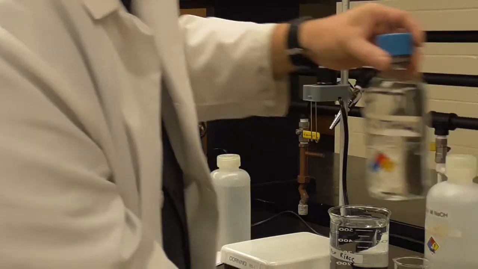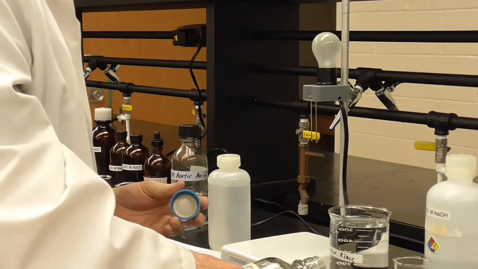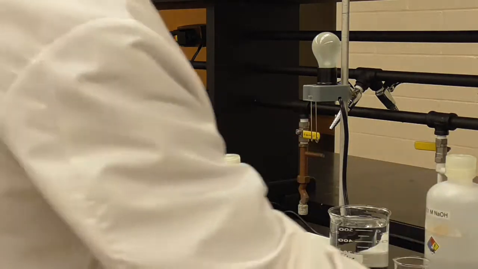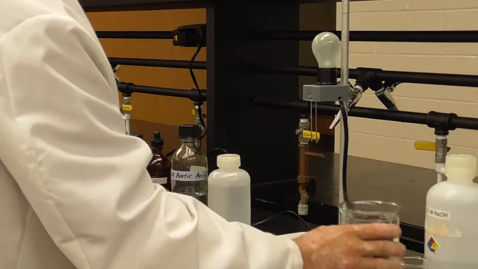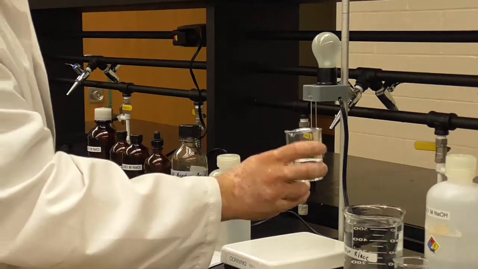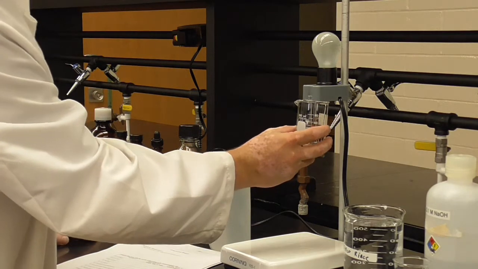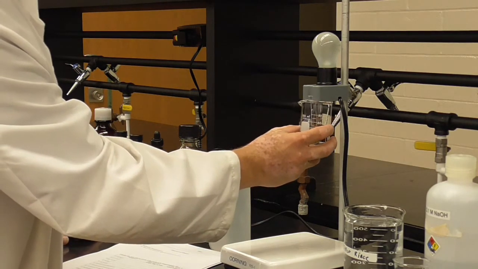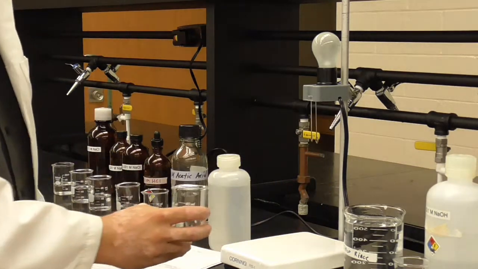Ethanol is next. Ethanol is what's in beer and wine. So it's an alcohol. Go ahead and clean this off again. All right, ethanol. Here we go. Nothing at all. So ethanol is a non-electrolyte.